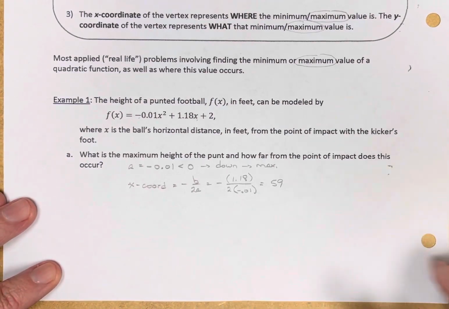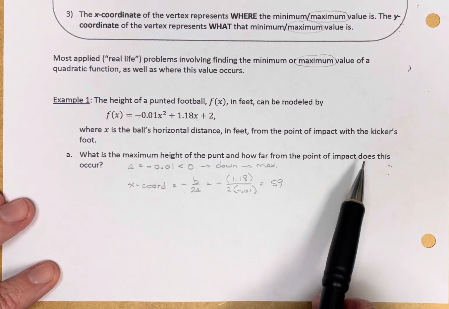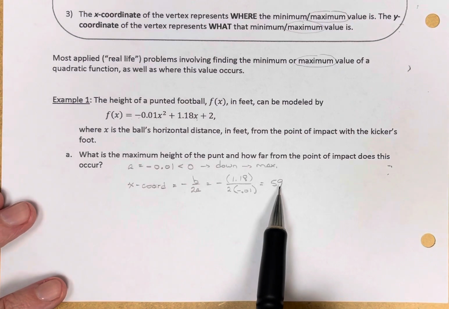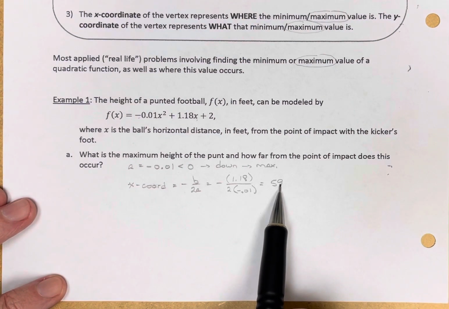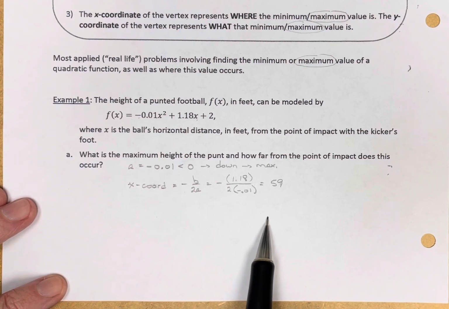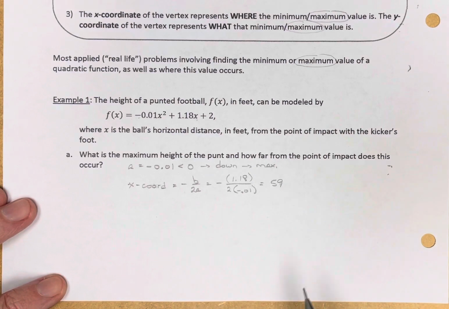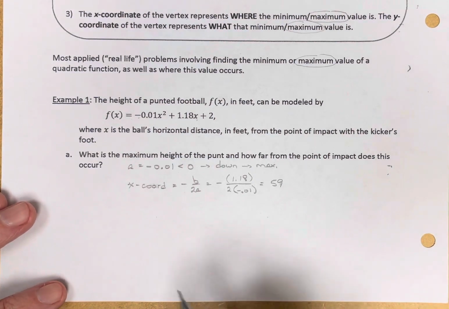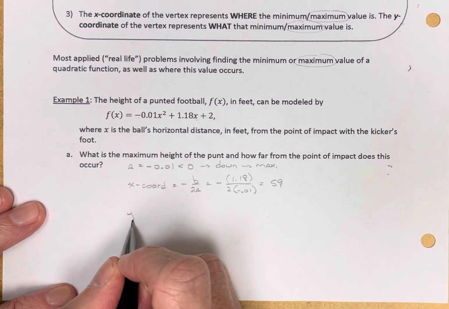So, where does the maximum height take place? 55 feet from where the ball hit the punter's foot. The punter kicks here. At 55 feet away, the ball has reached its maximum. What is that maximum? It is the y coordinate.